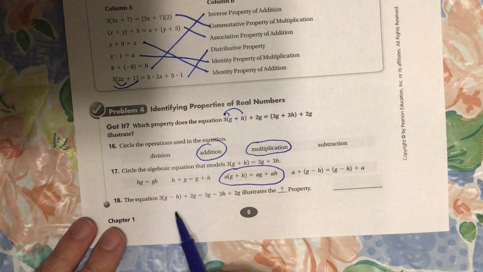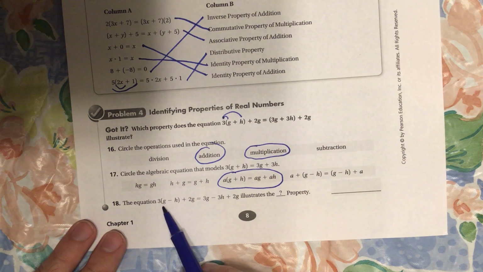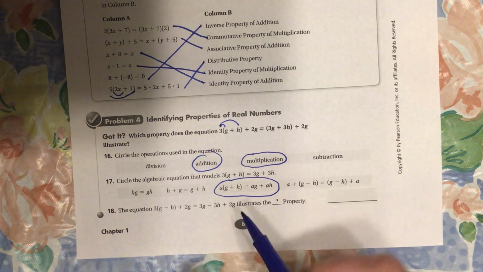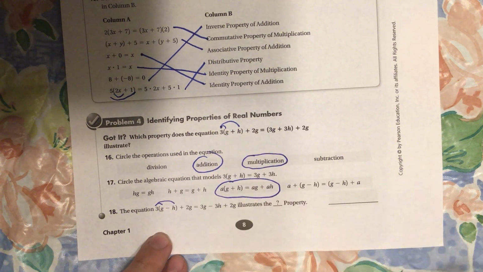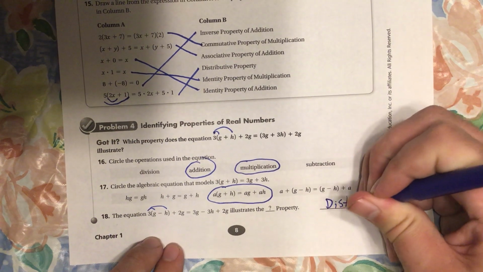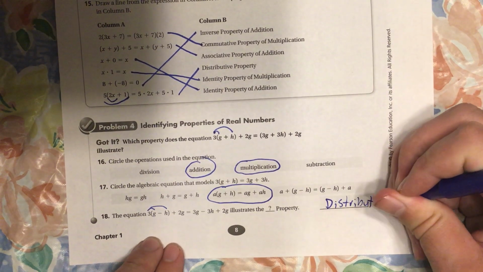The equation, 3 times g minus h plus 2g equals 3g. Blah, blah. Looks like they did the same thing. They multiplied this inside. That was that distributive property. There we go.